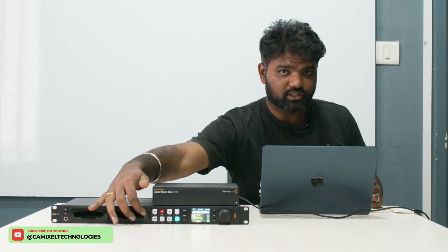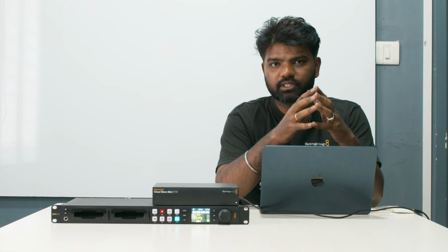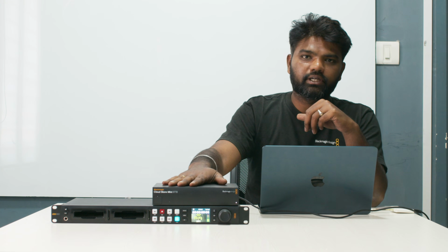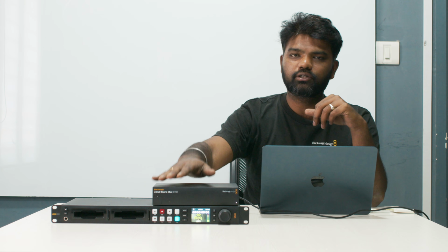Normally in HyperDeck, you can record in two SSD slots, or you also have two SD slots, and you can plug in your USB-C at the backside. Multiple options are available in this HyperDeck, and additionally, with the Cloud Store integration, we can directly record your HyperDeck content into the Cloud Store.